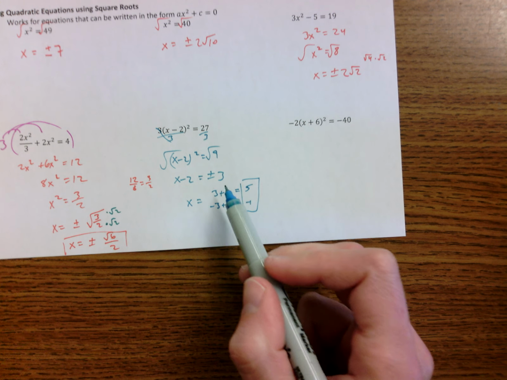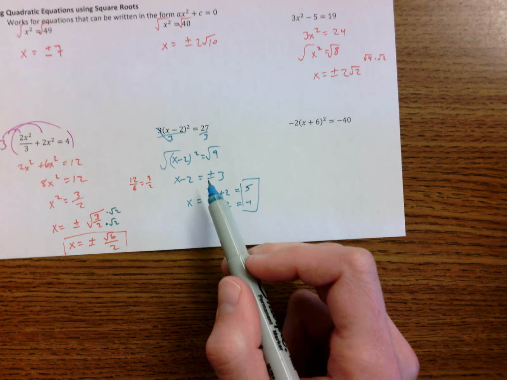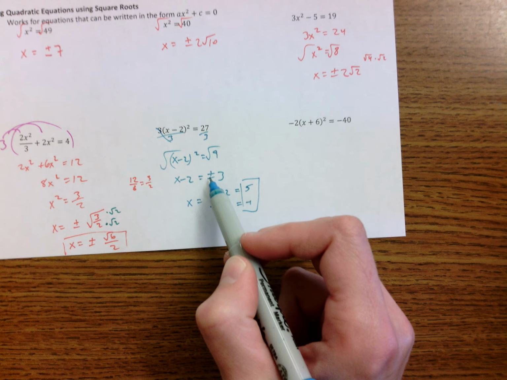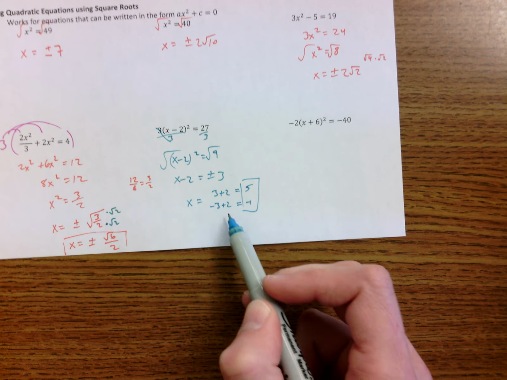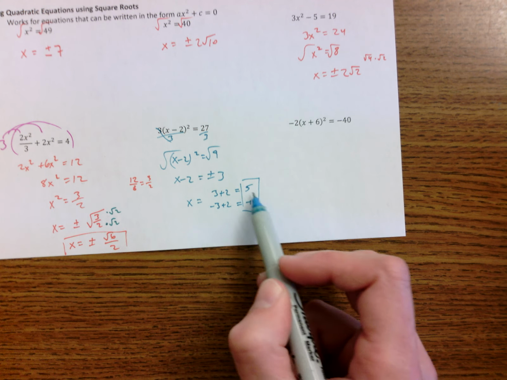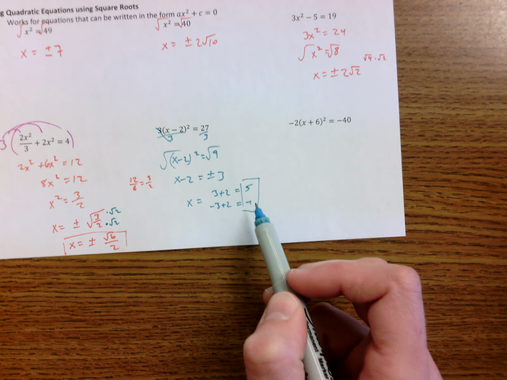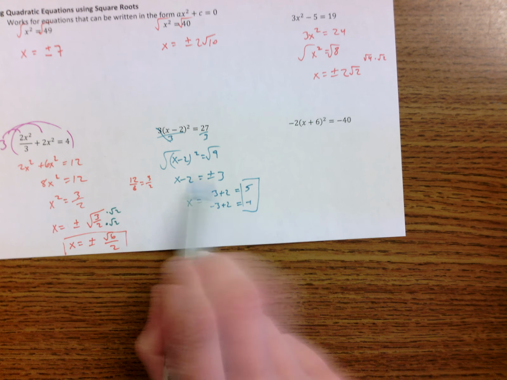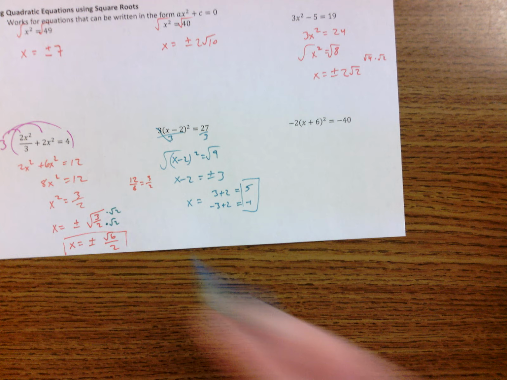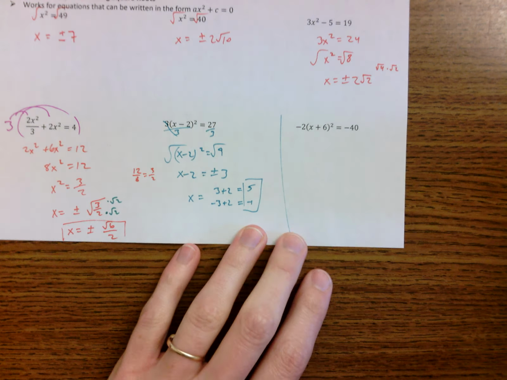Okay, this is a really common mistake area because what a lot of people will tend to do is they won't put the plus or minus in here. They wait till they get to the bottom and they say, oh, well, 3 plus 2 is 5, so my answers are positive and -5. Okay, so that's a really common mistake. Make sure you add the plus or minus in as soon as appropriate.